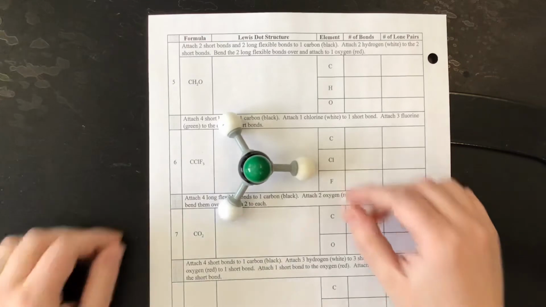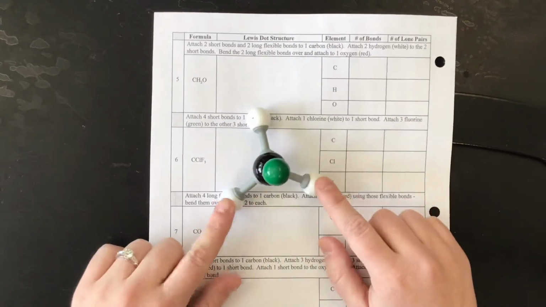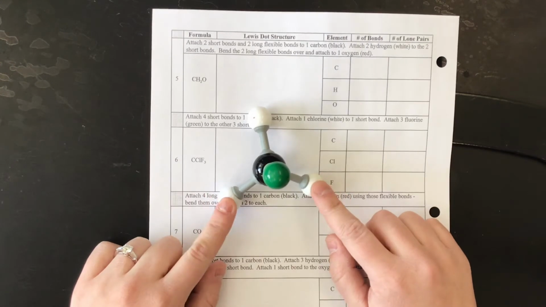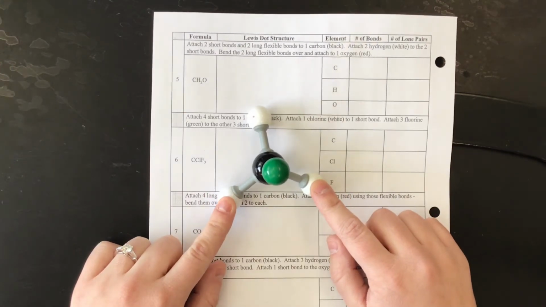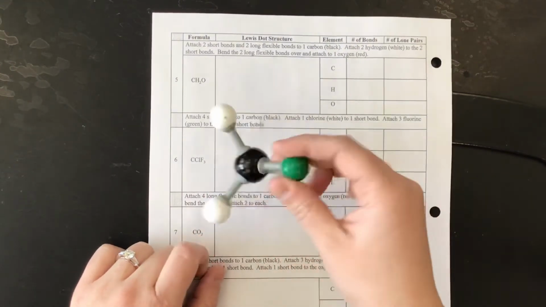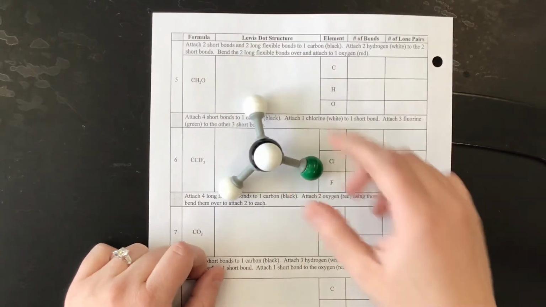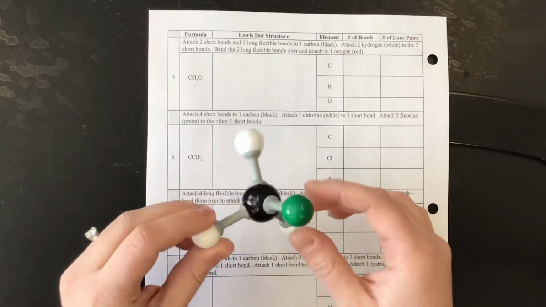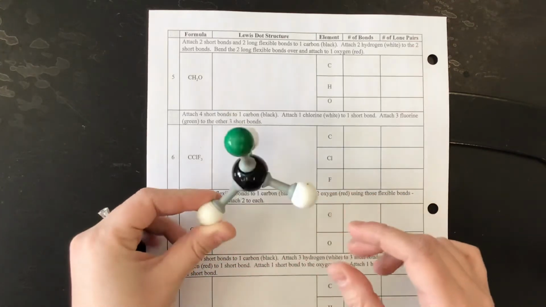So in this model, I know we've had hydrogen as our white, but in this model our white little balls here are actually going to be our fluorines. Our green is still our chlorine. So as you can see, 3 fluorines and 1 chlorine attached to our carbon.